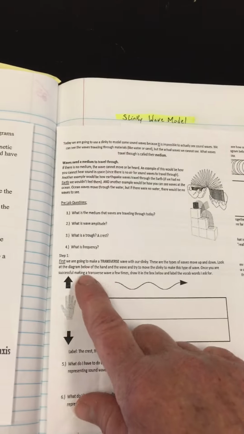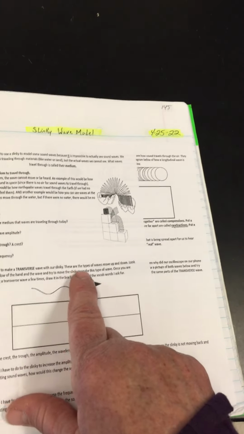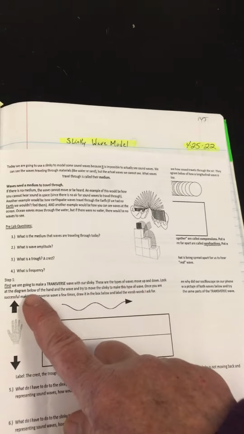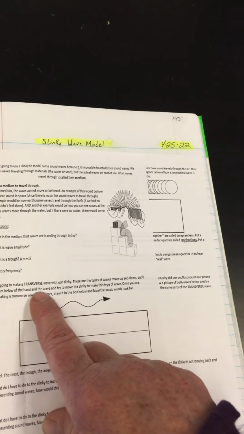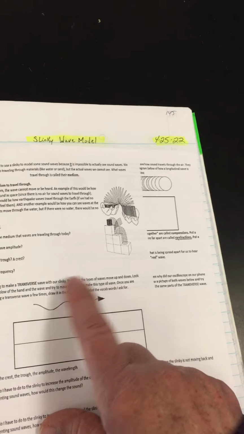All right, so to begin with, we're going to make a transverse wave. First, we're going to make a transverse wave with our Slinky. These are the types of waves that move up and down. Look at the diagram below of the hand and the wave and try to move the Slinky to make this type of wave. Once you are successful making a transverse wave a few times, draw it in the box below.